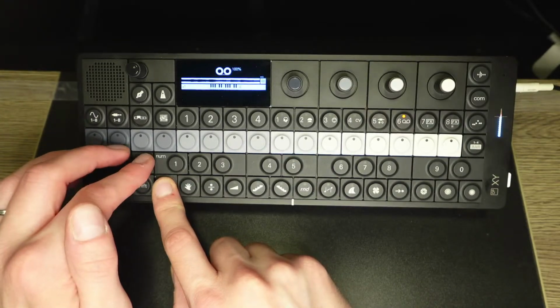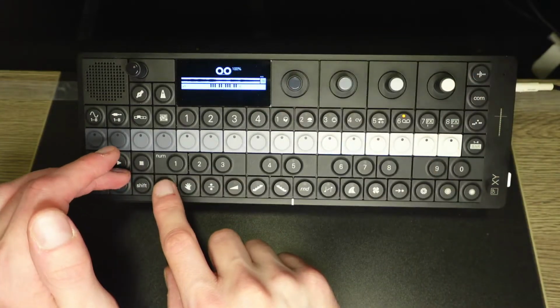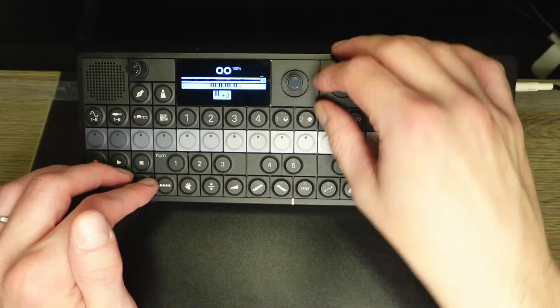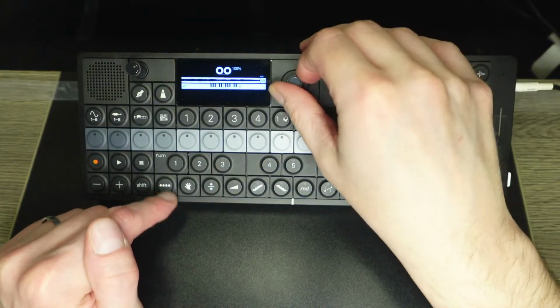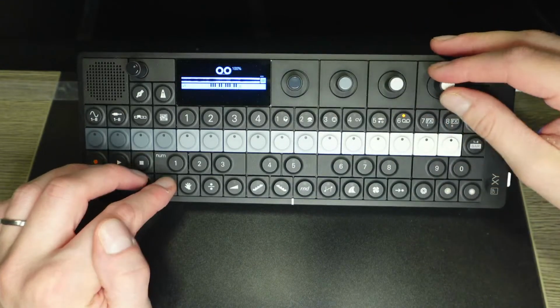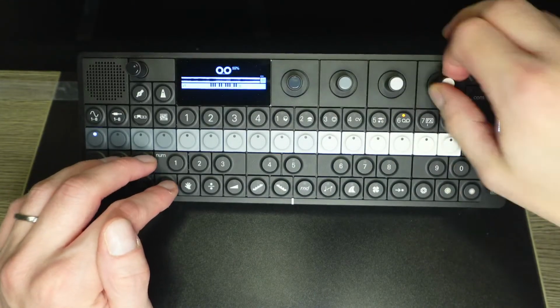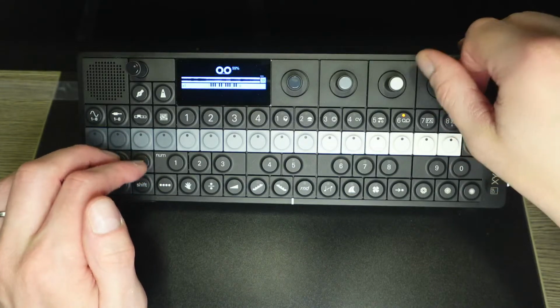You could also change octaves, which is the same as doing this. Doing that. You could keep the mix in there. Oh, this is such a travesty.